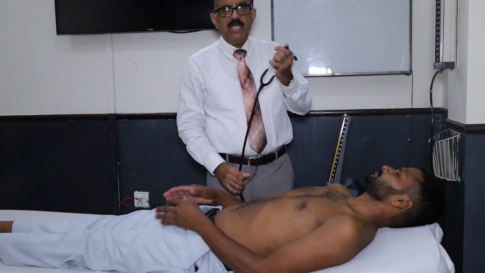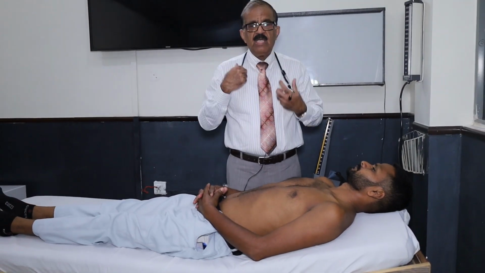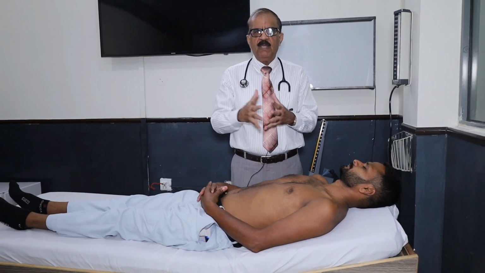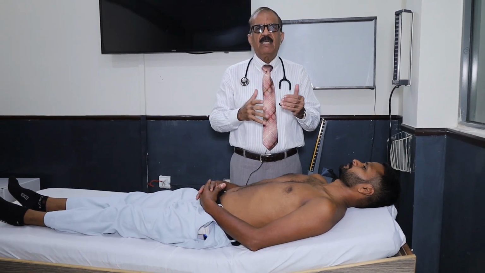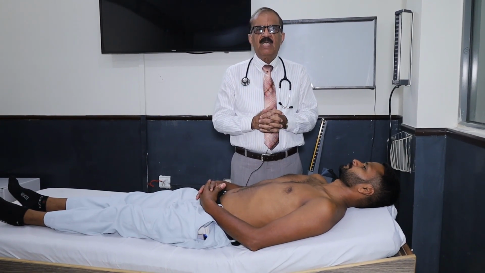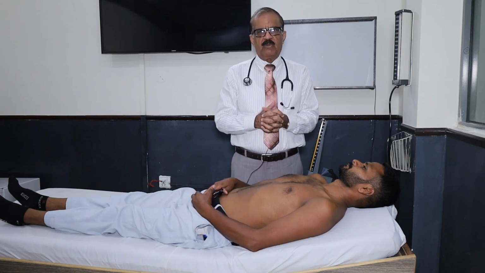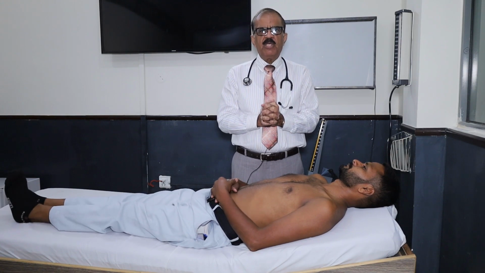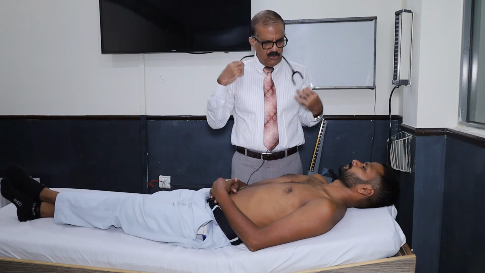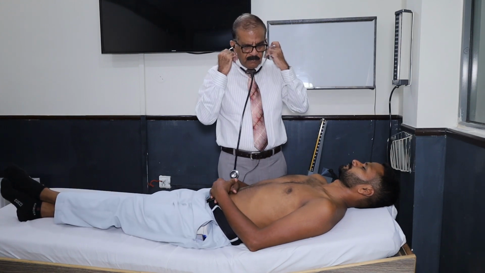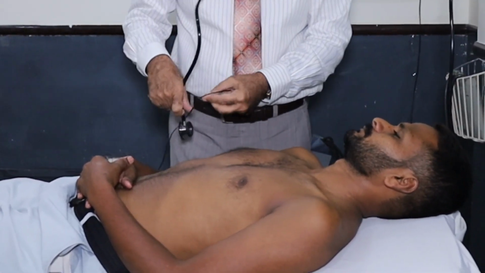So in auscultation, you have to see if the breath sounds are audible and if they are of normal character, which is vesicular breath sounds, or if they are bronchial breath sounds. Normally you can appreciate bronchial breath sound only on the trachea. Let me demonstrate the method. You put your stethoscope on the trachea.